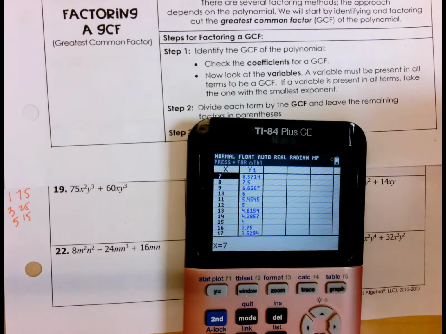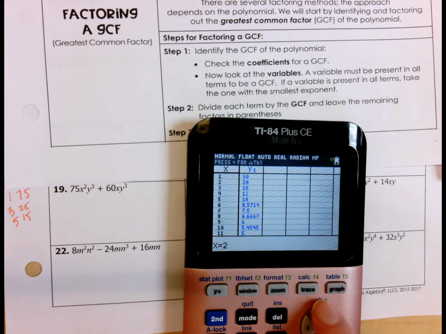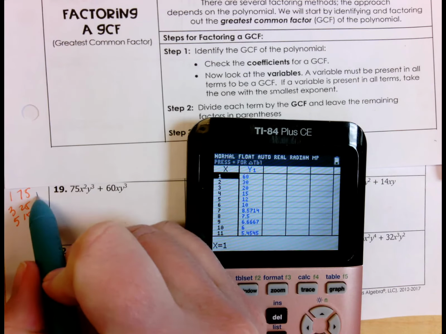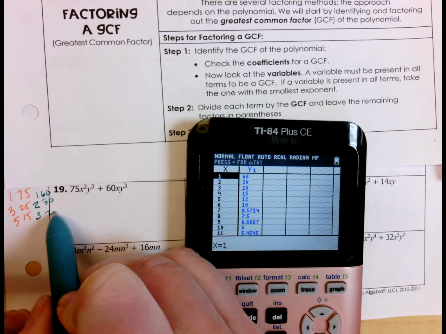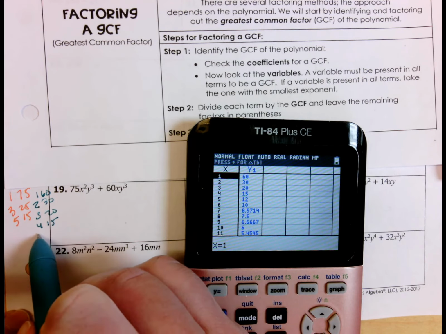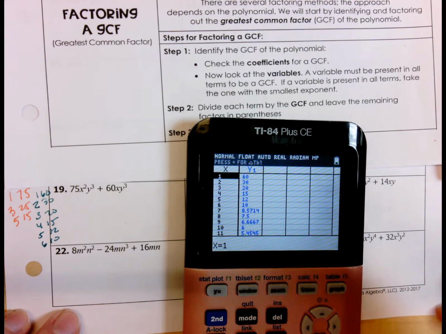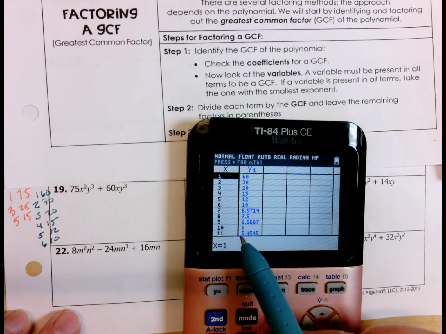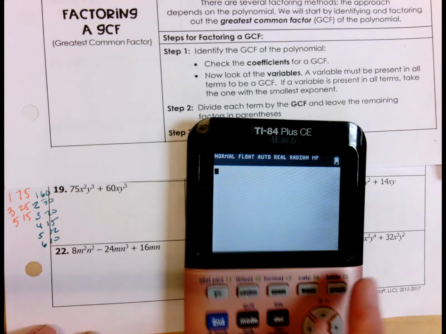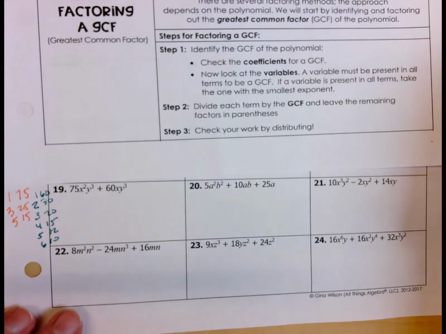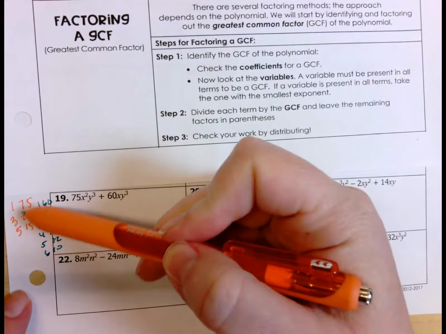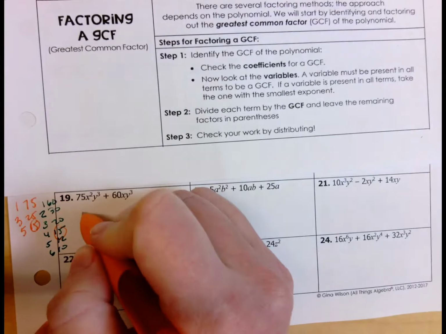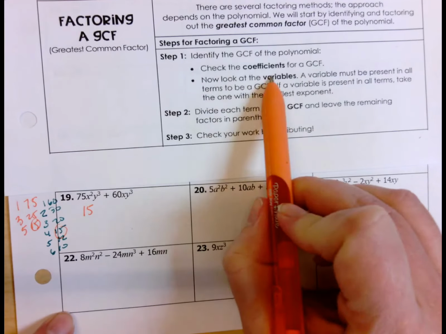And we'll do the same thing there. So starting with 1, of course, 1 and 60, and then 2 and 30, 3 and 20, 4 and 15, 5 and 12, and 6 and 10, and then it switches back here to 10 and 6, so same factors. So those are going to be the ones that we have to work with. So greatest common of these is going to be 15, it looks like. 15 will be the coefficient that we use here for the GCF.